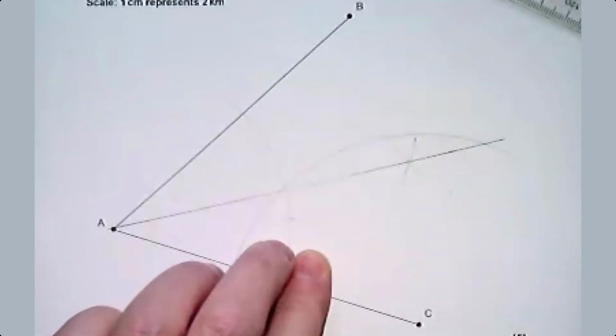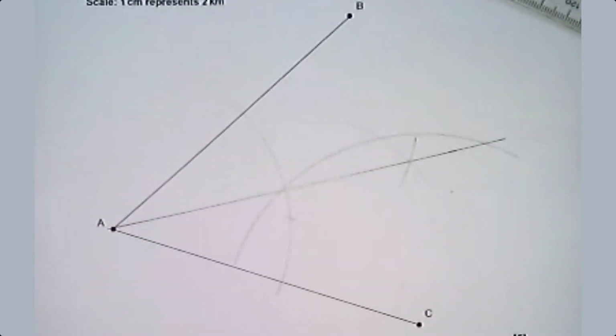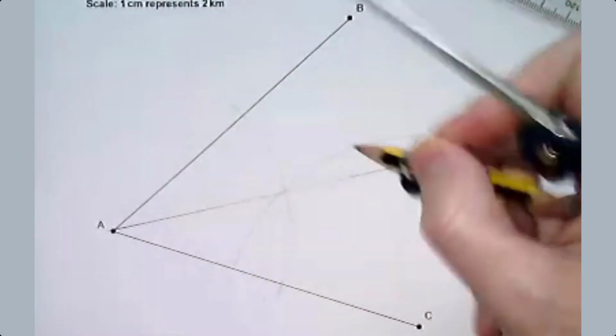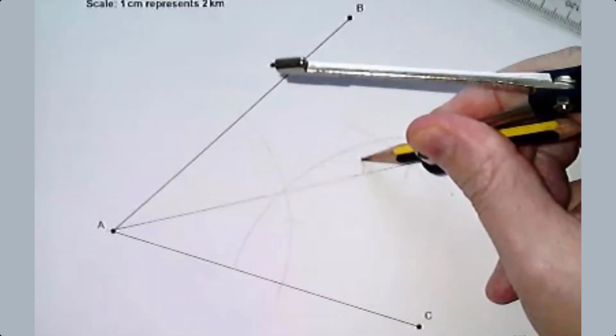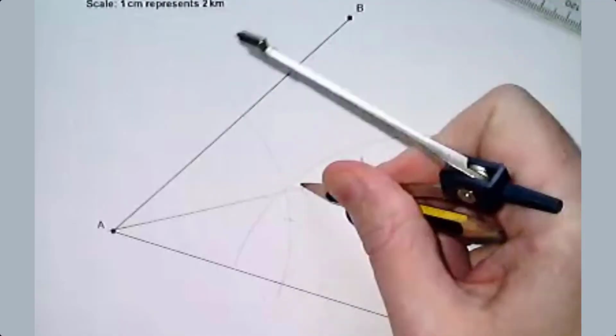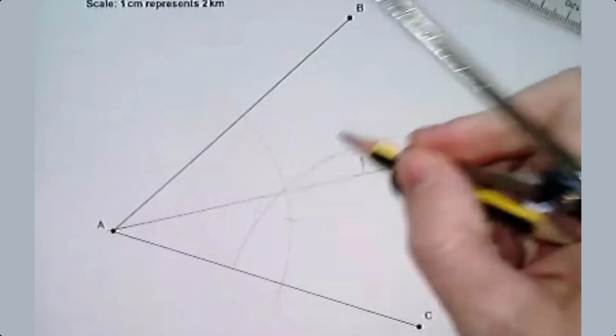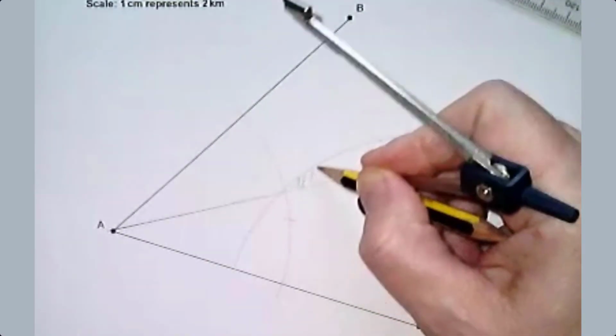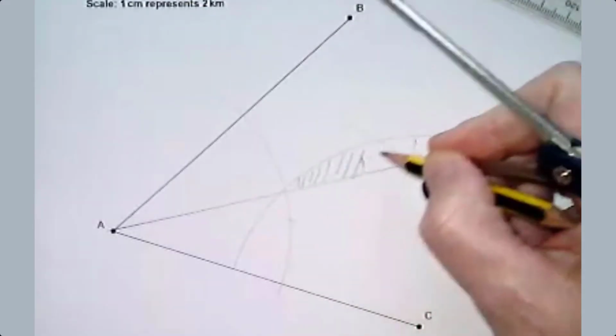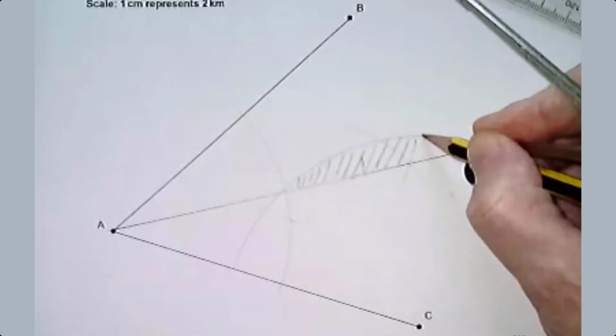Okay, so then I want the points which are closer to AB than they are to AC. So that means it's going to be above the line and inside the circle. So it's going to be this region here. I'm just going to shade it now. Okay, so above the angle bisector, but inside the circle.